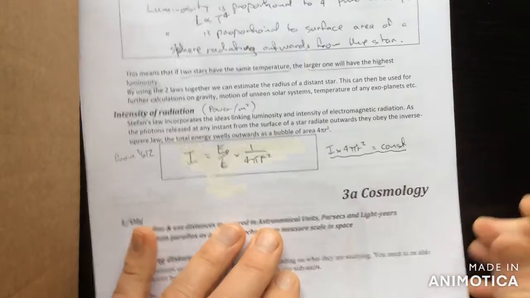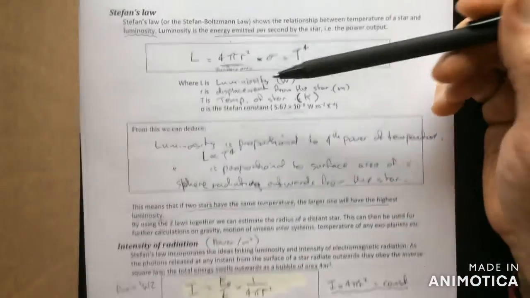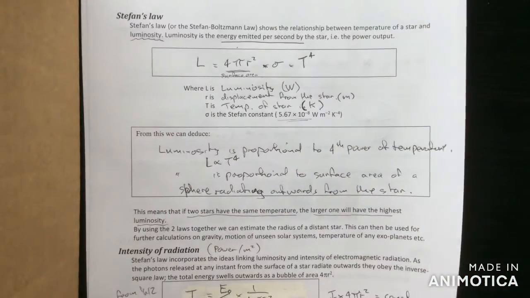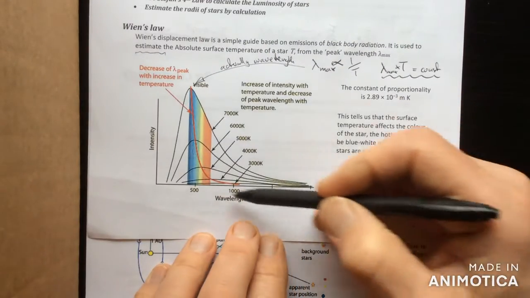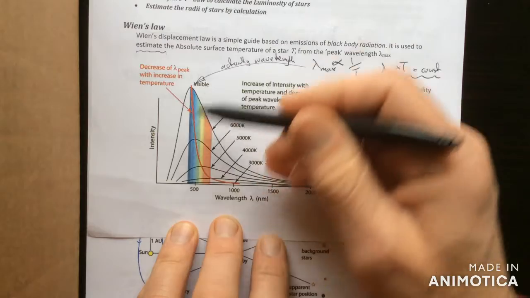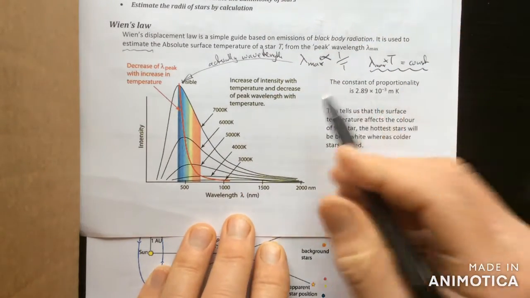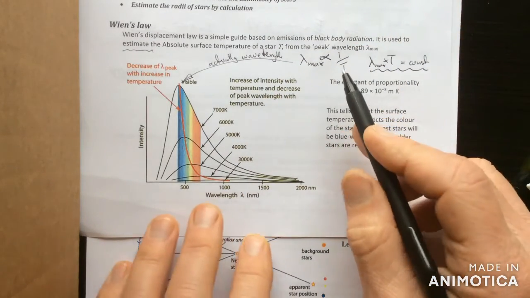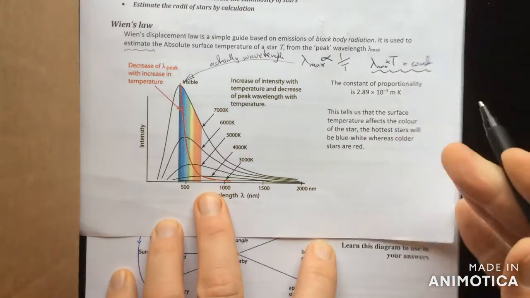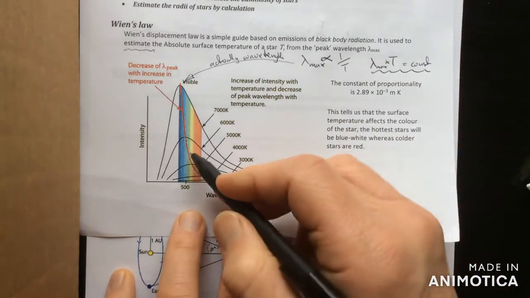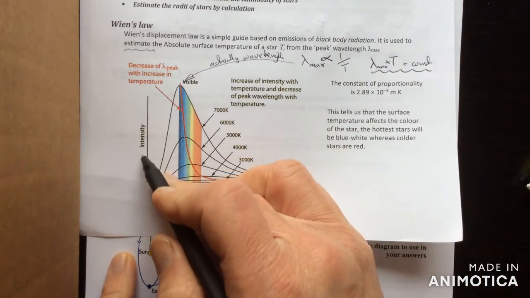In your questions, they are quite often asking you to link luminosity with that idea of Wien's law, wavelength from the intensity and the temperature. So wavelength really from the temperature, but the temperature links us not just to the wavelength, but also to the intensity itself.